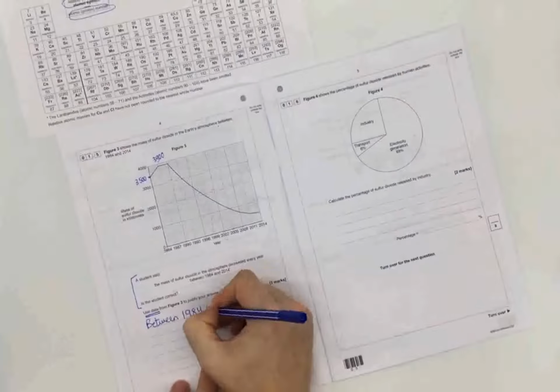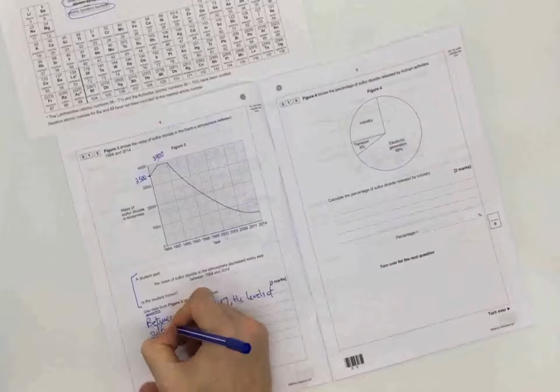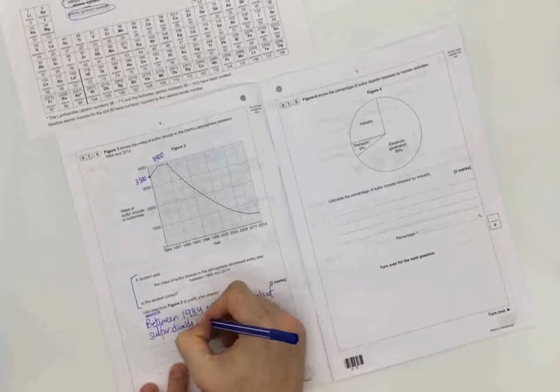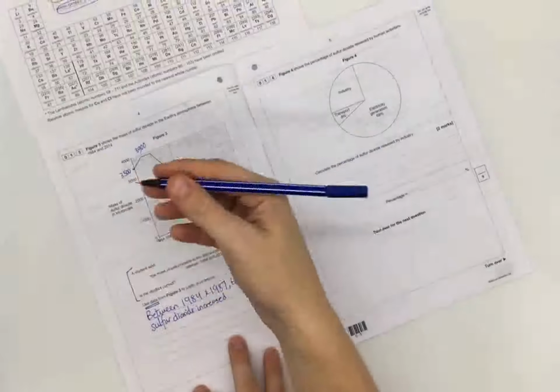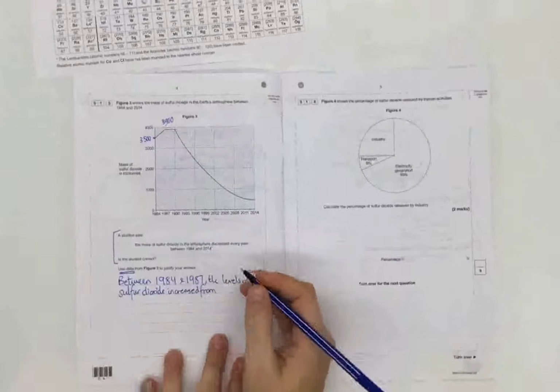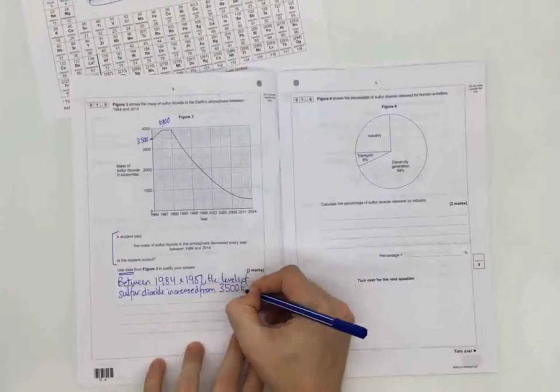1984 and 1987, the levels of sulfur dioxide increased. Okay. Now's a really good time to use those numbers. So it increased from 3,500 kilotons.